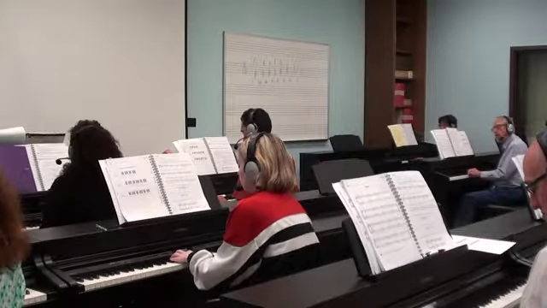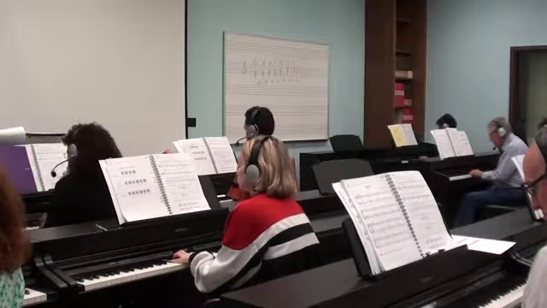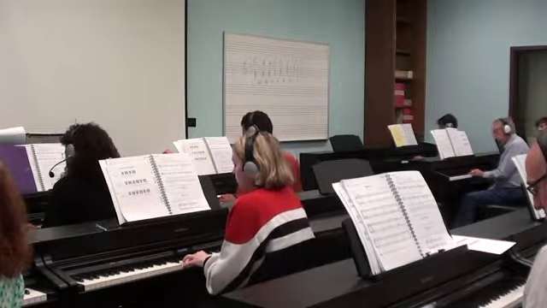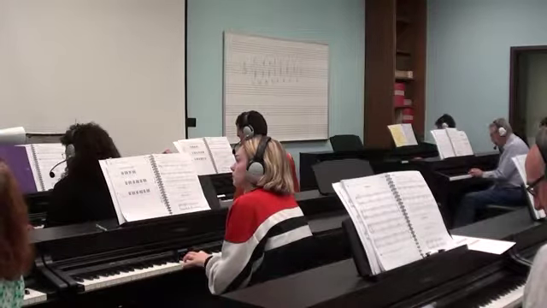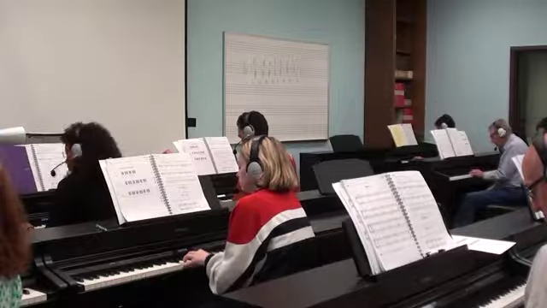But go into G major. Now here's our root position. Go to your 4 chord, which is second inversion. Go back to the root chord.